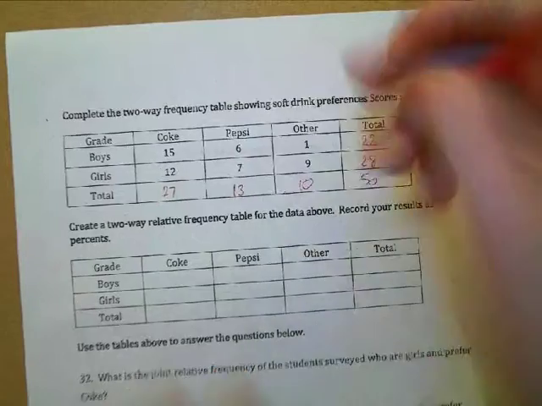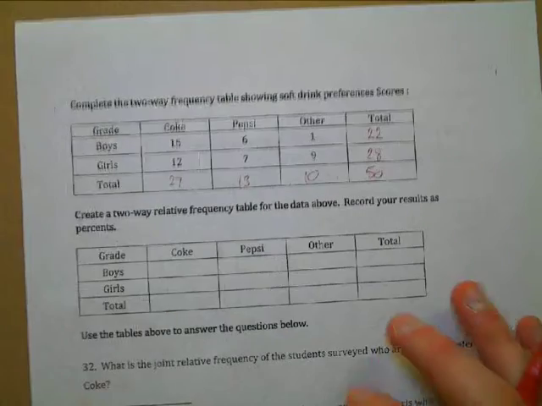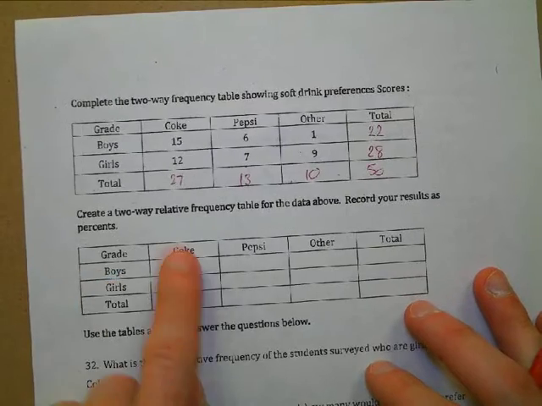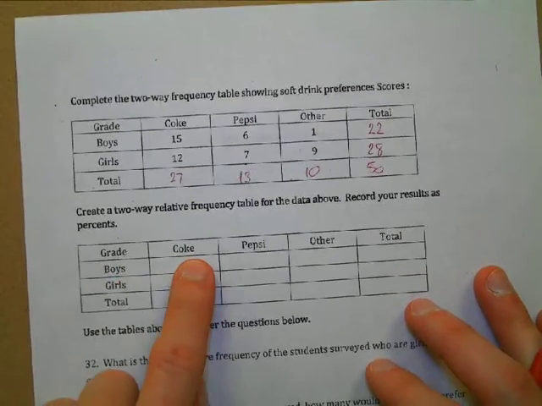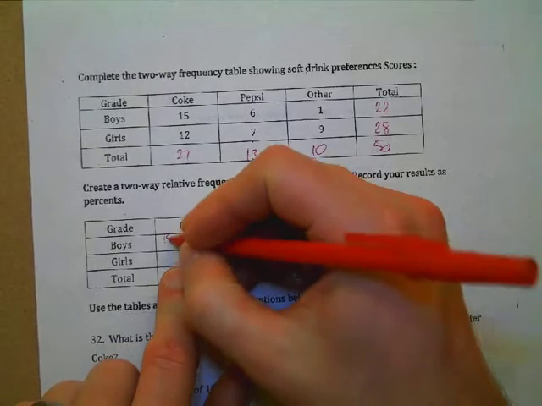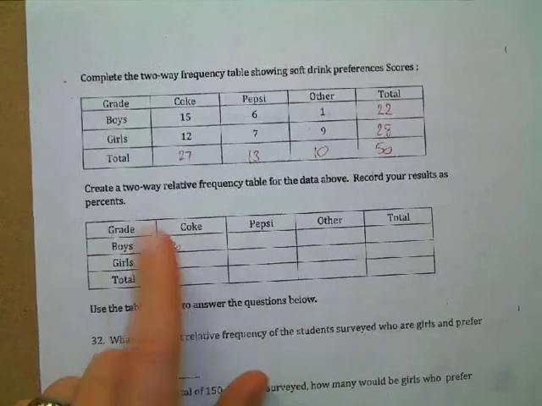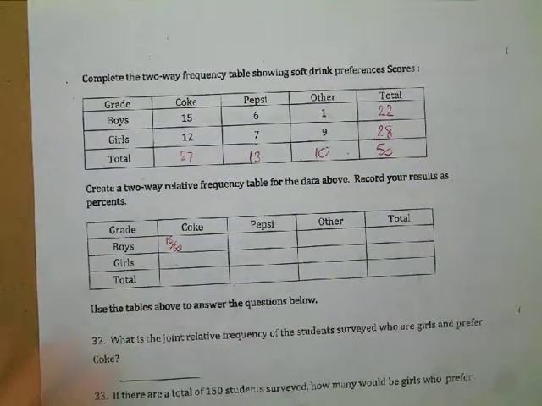Now we're going to create a two-way relative frequency table. So that's where we're going to come up with the probabilities here. So boys who like Coke, how many boys liked Coke according to the table? 15 out of the what? Out of 50, right, out of a total of 50. So we're going to 15 out of 50, and in our calculators we will get the decimal there.